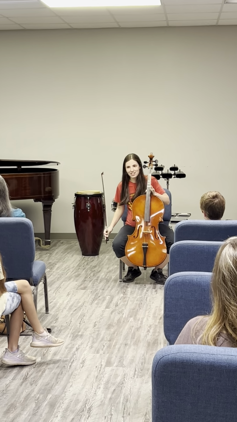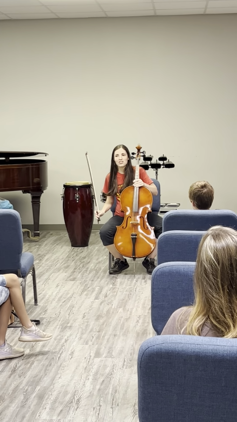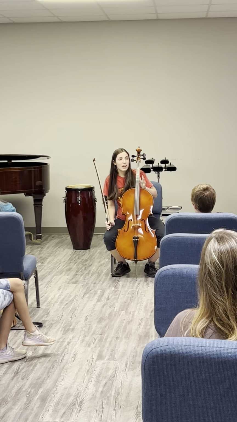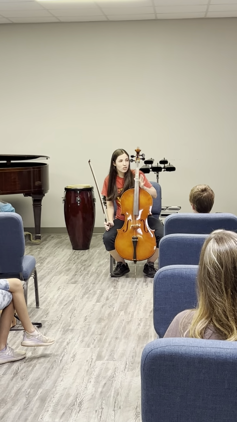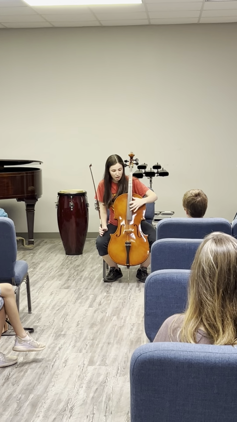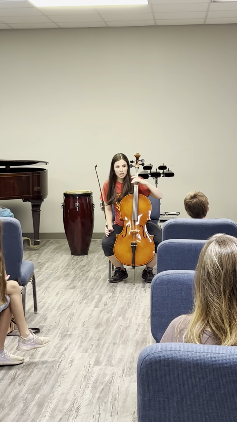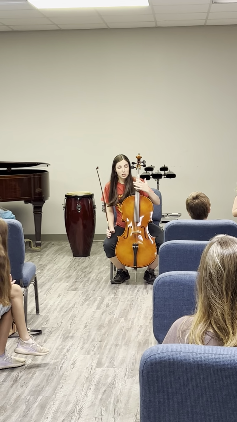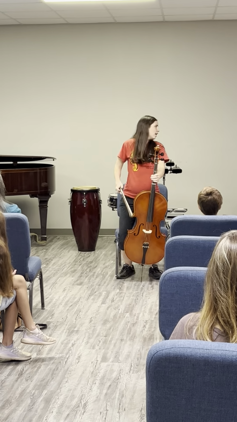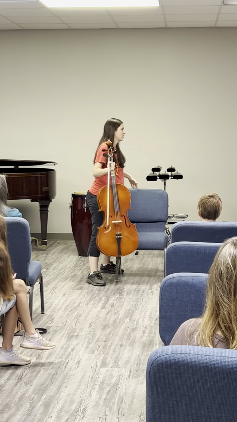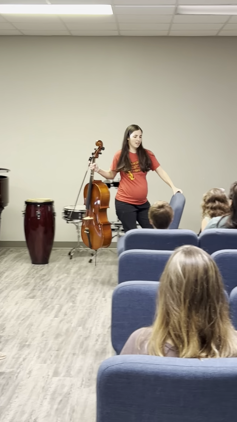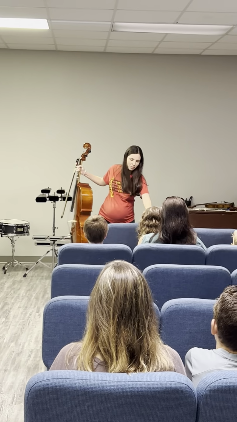vibrates the floor, and if you have a metal chair, it can vibrate the chair. It's really nice. But anyway, the cello is the same thing. You can play all the double stops. You can move your hand up here and play really high, or you can hang out in the low strings if you're like me and like the lower sounds. But that is the cello, and then we're gonna bring in the big daddy of the string family.